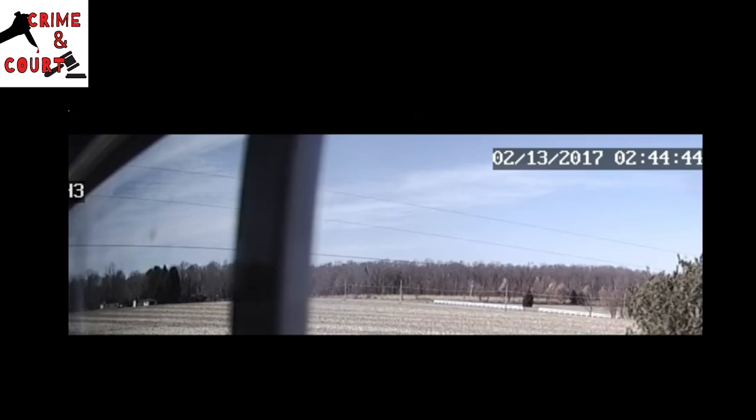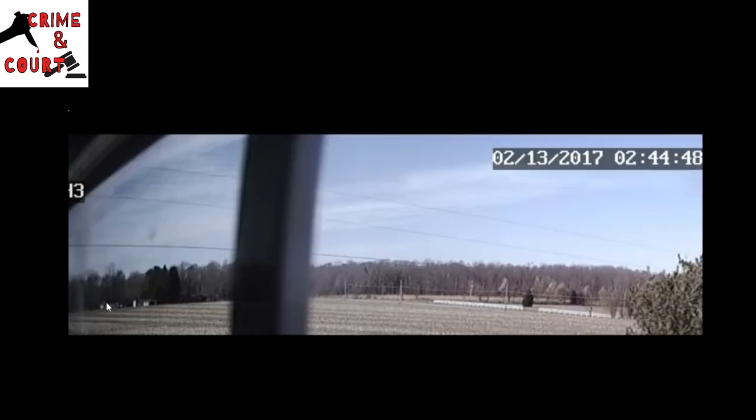Hold on. All right, so now this is zoomed in even more. Let's take a look. Now you can definitely see it. Sorry, I'll flip back a second. The window popped up. Okay, here we go. There it is. You can see it definitely going by right there.